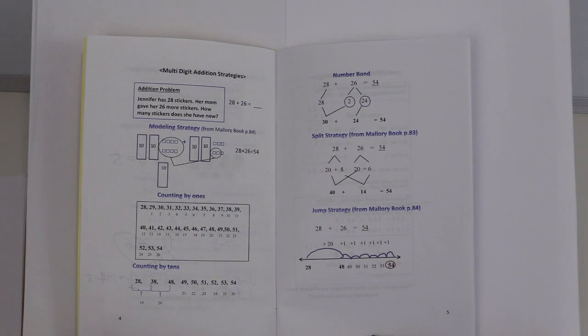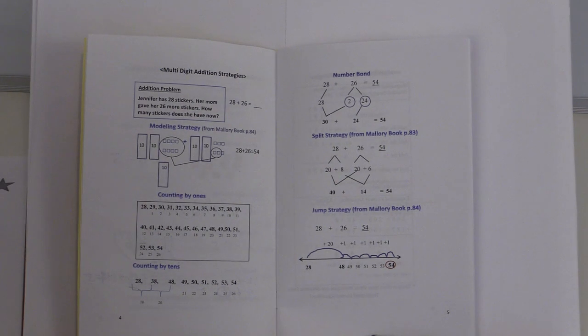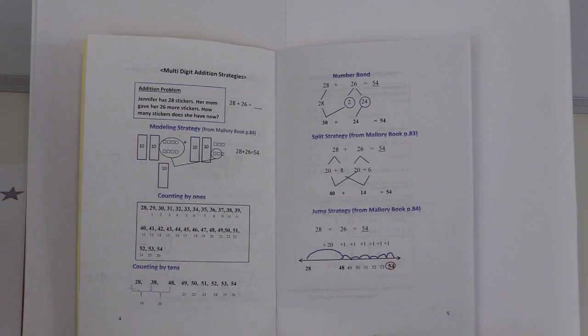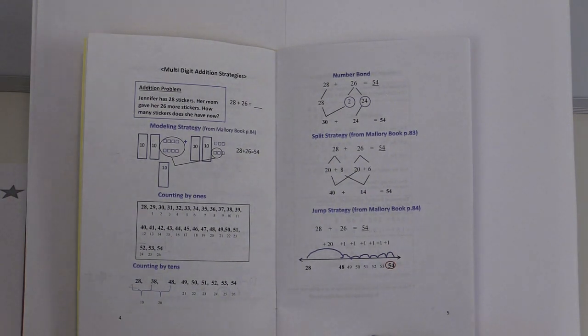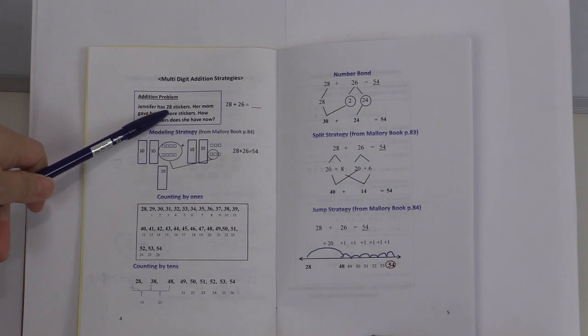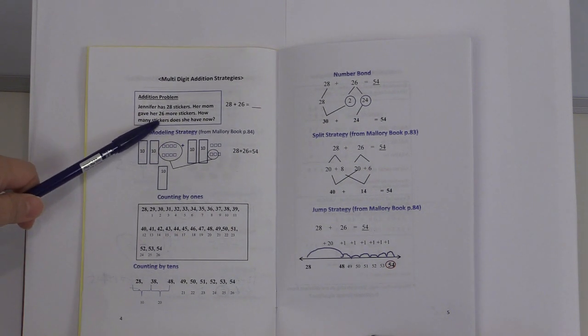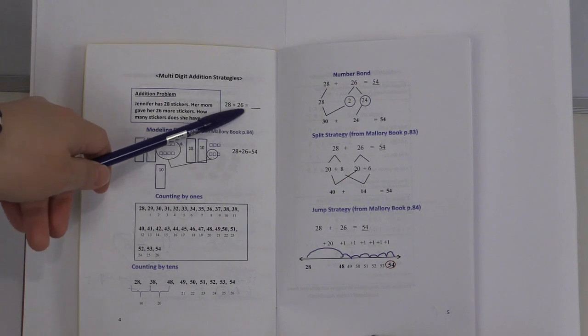So multi-digit problem in here. Let's read the problem together. Ready, set, go. Jennifer has 28 stickers. Her mom gave her 26 more stickers. How many stickers does she have now? So this is an addition problem. I can see that 28 stickers and her mom gave her 26 more. So it is going to be 28 plus 26.